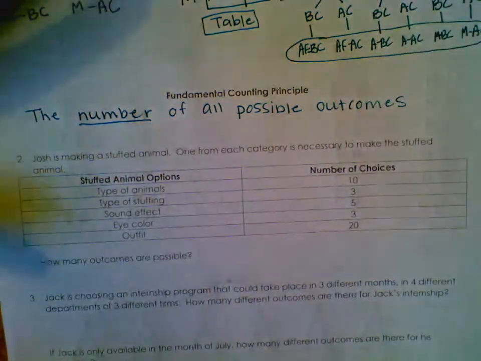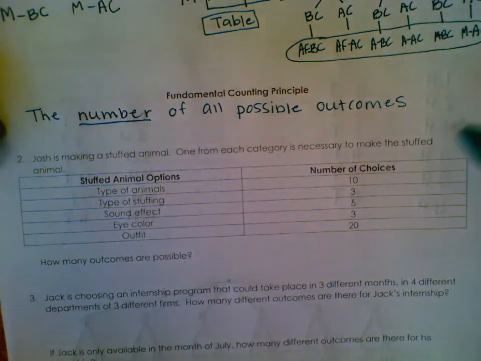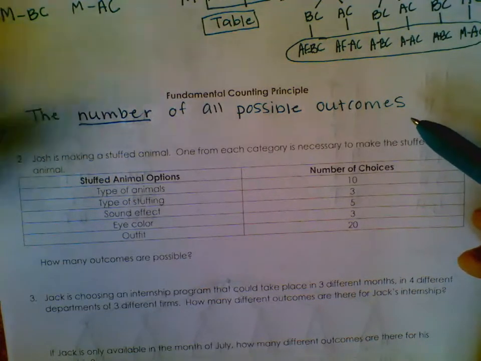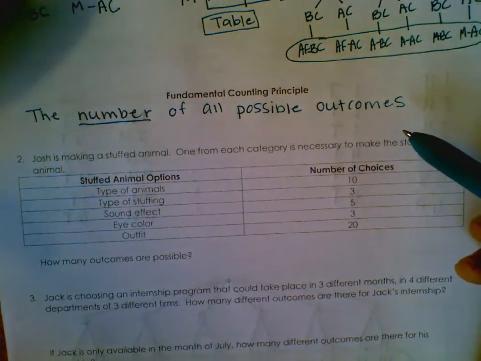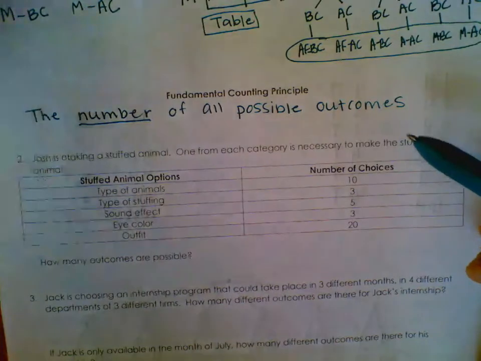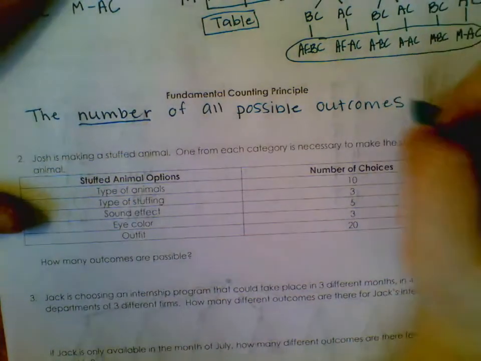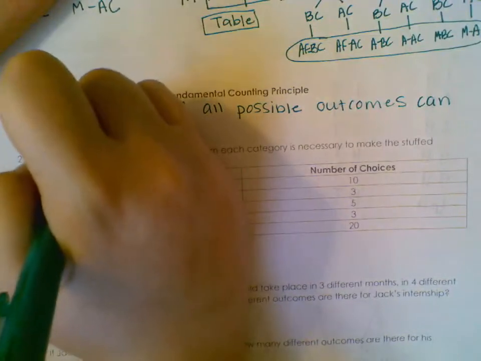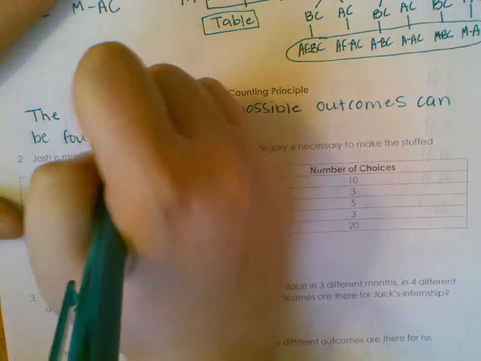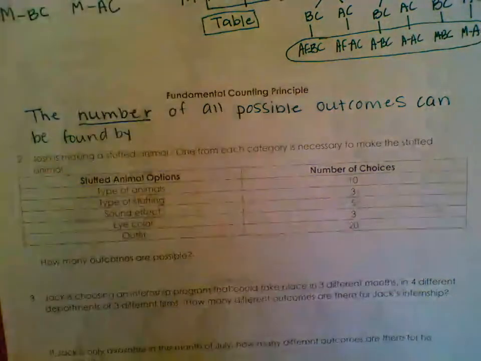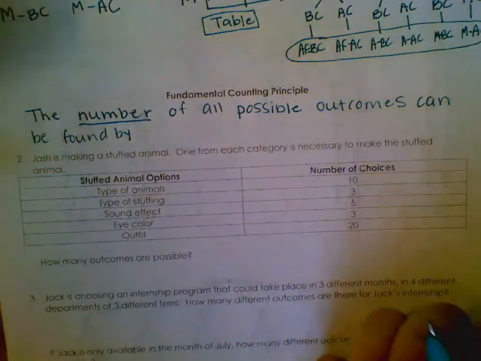So the number of all possible outcomes can be found with the fundamental counting principle. Again, this is not what your sample space is, but it is going to tell you how many things should be in your sample space. So this can be found by multiplying the number of possible outcomes from each event together.